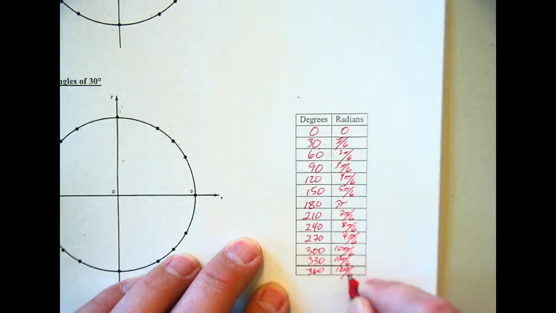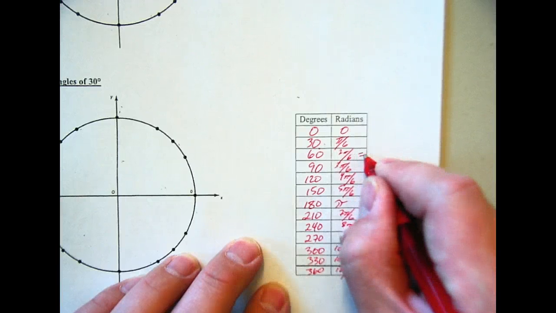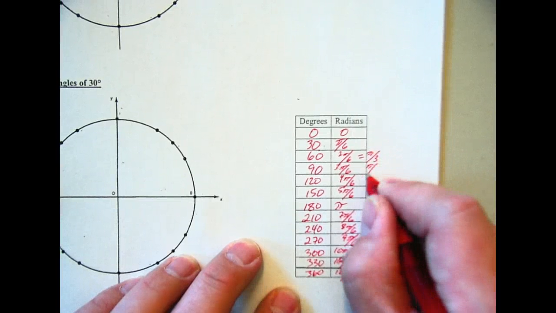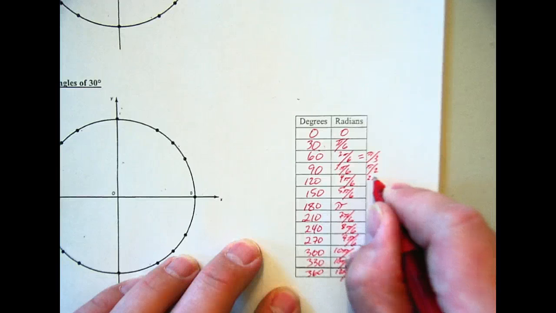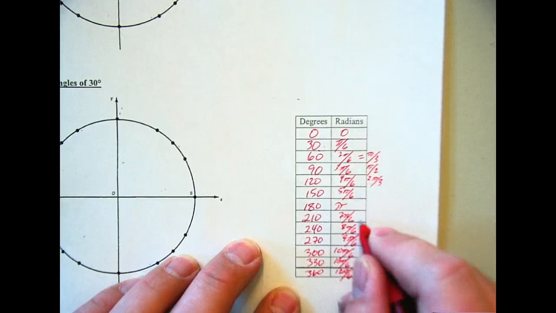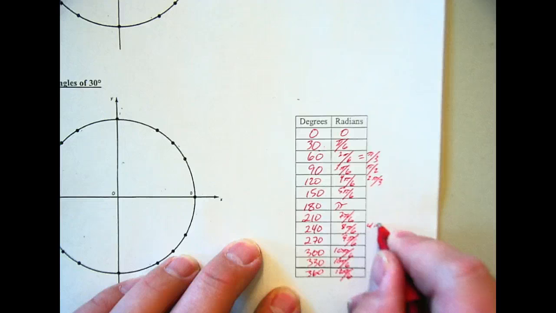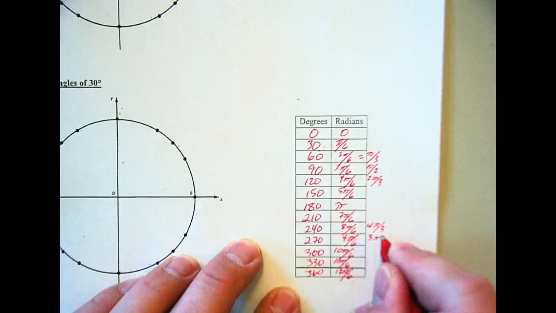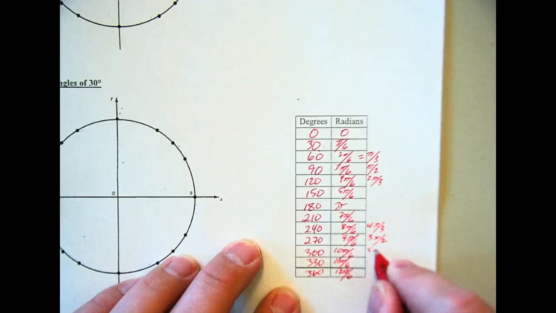And then reducing, that makes this pi over 3, pi over 2, 2 pi over 3, pi, 4 pi over 3, 3 pi over 2, 5 pi over 3, and 2 pi.